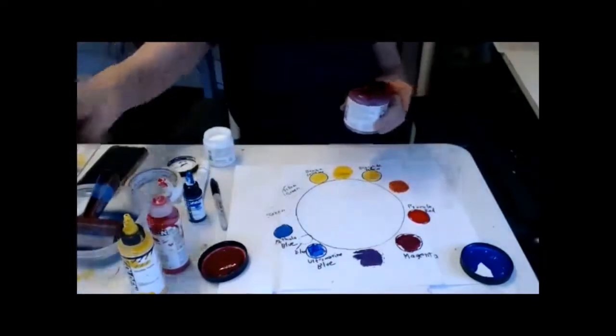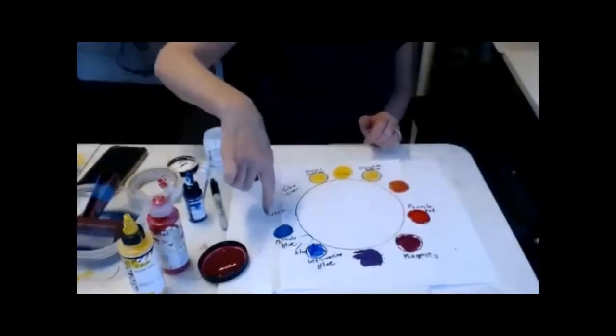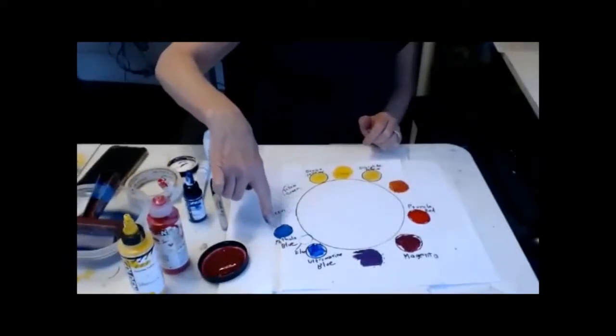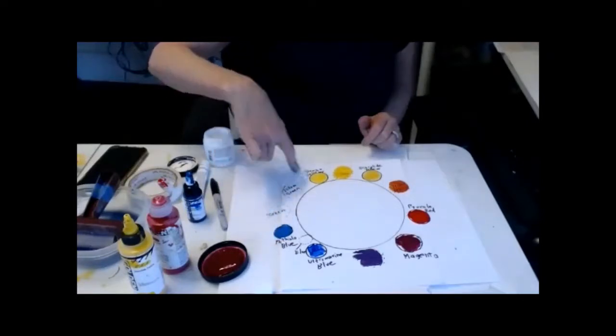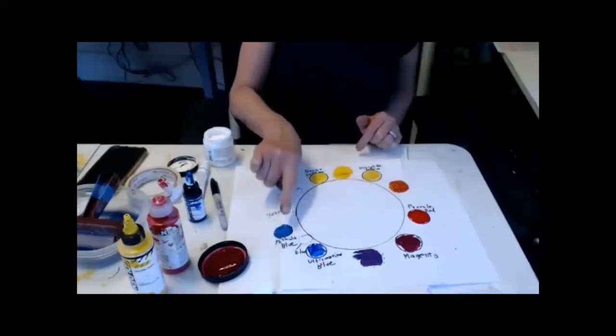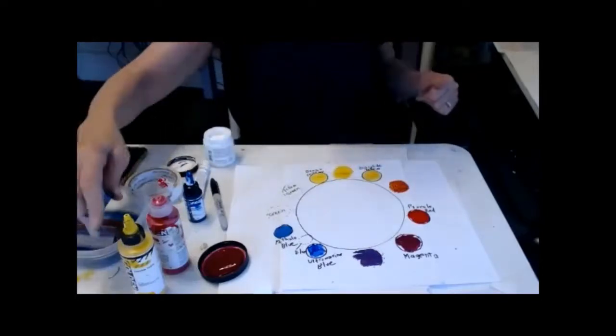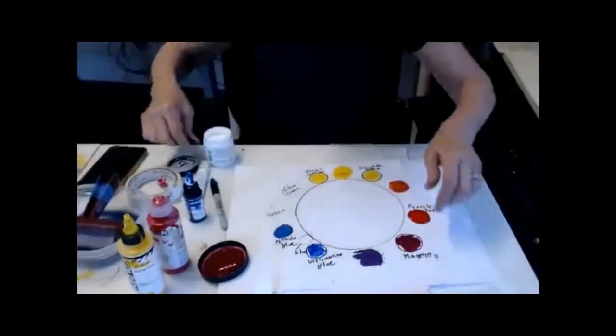These out of the way. Let's make our green, using phthalo blue and benzo yellow because we're on this side, right? We're on the more blue-green side. So let's start with our benzo.